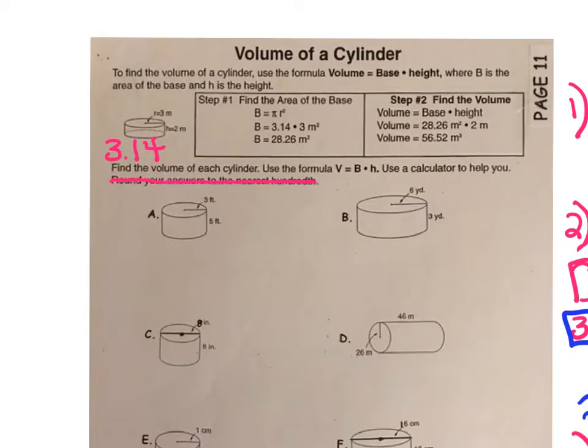We know the volume formula for a cylinder is V equals pi times R times R times H. And in this particular case, we're going to let pi be 3.14.